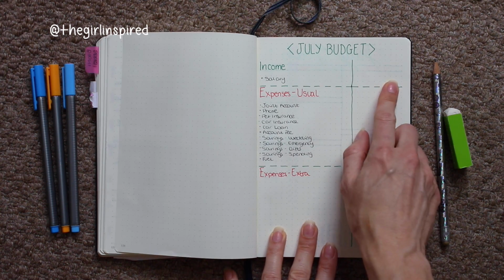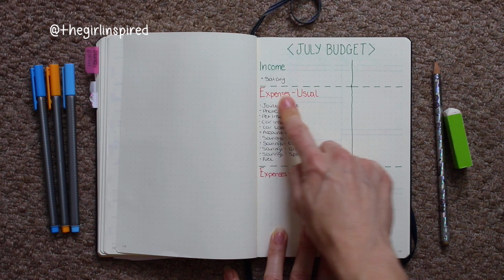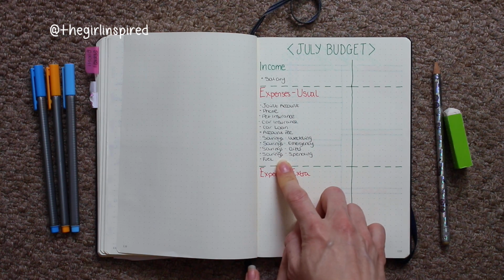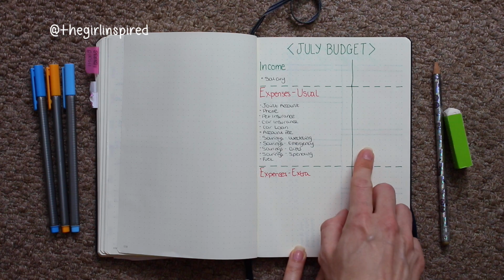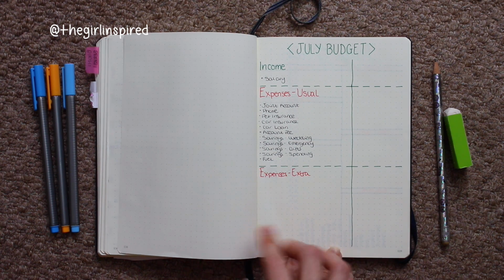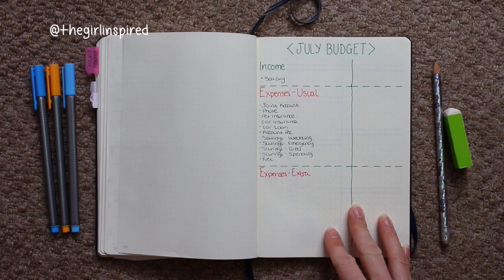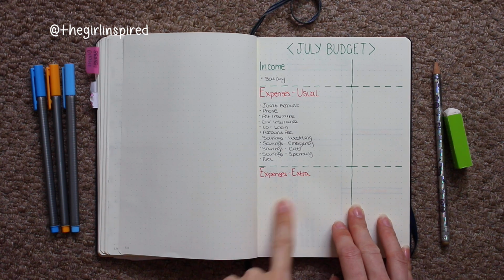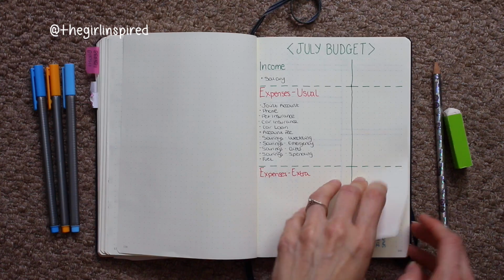I put in what my income is going to be, what I've got to work with for July. All of my usual expenses, including savings pots. I have other accounts that I transfer money out into for different savings. And then any extra expenses, so anything else that I know is coming up, whether that's birthdays or something that I need to buy, or me and Ben need to buy for the house, or something that I want to treat myself to that I need to budget extra into. I plan that all out in this section.